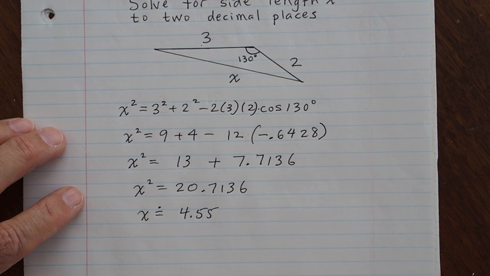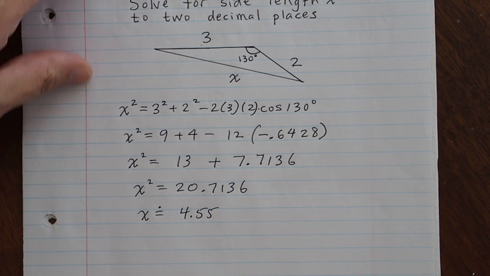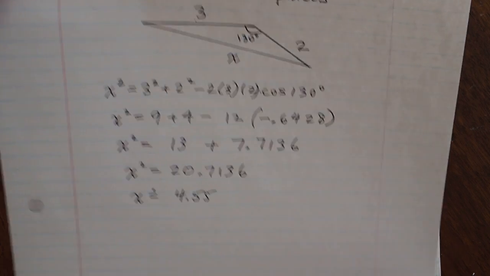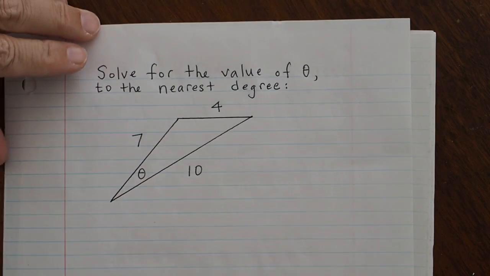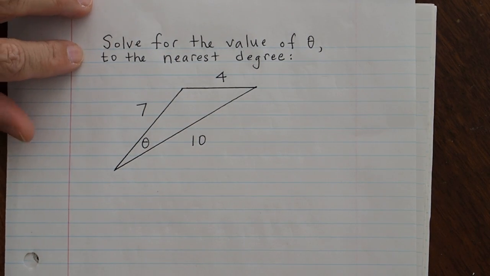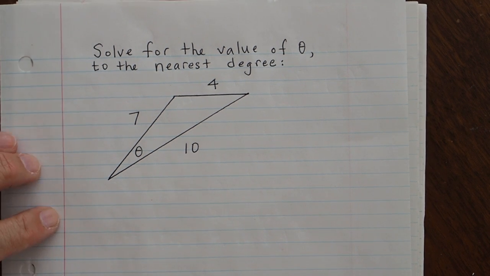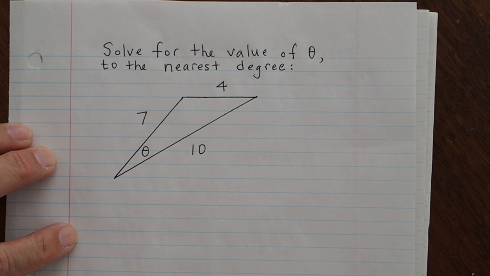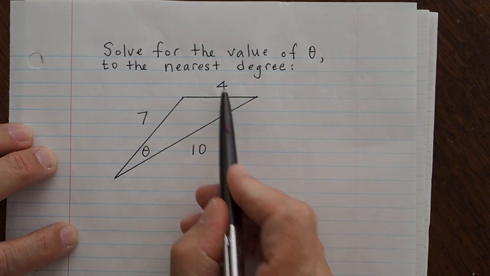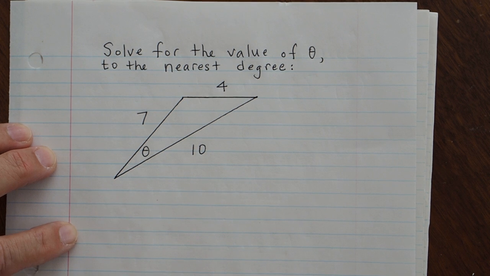Now the other circumstance you use cosine law is our next example, when you know 3 sides and you need an angle. So this works out as follows. Remember, what is skill number 1 when we're about to apply the cosine law? Find the opposing pair. So 4 and theta are the opposing pair.